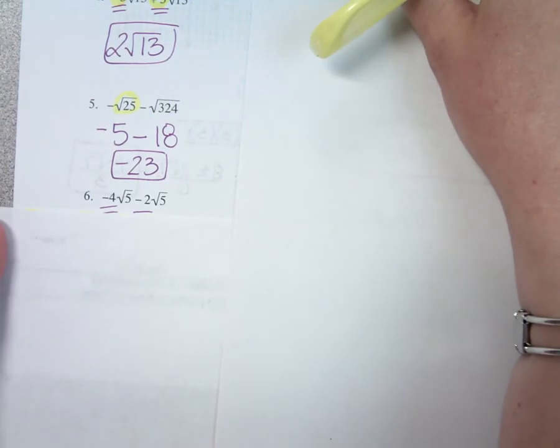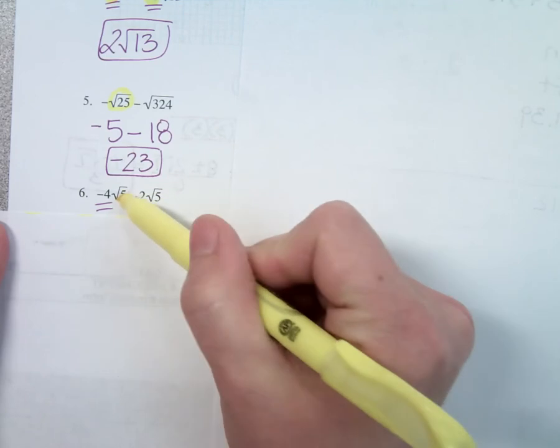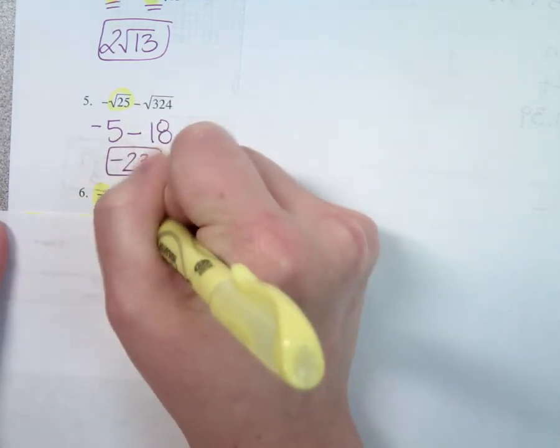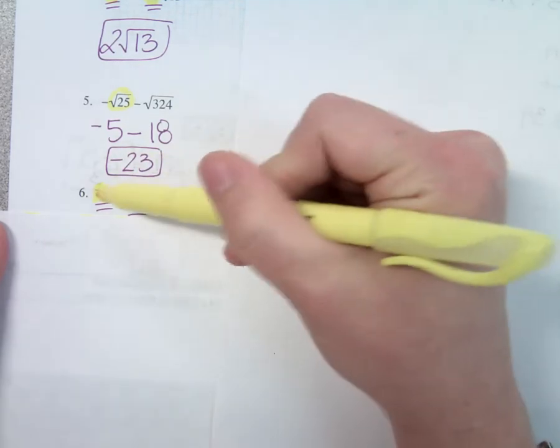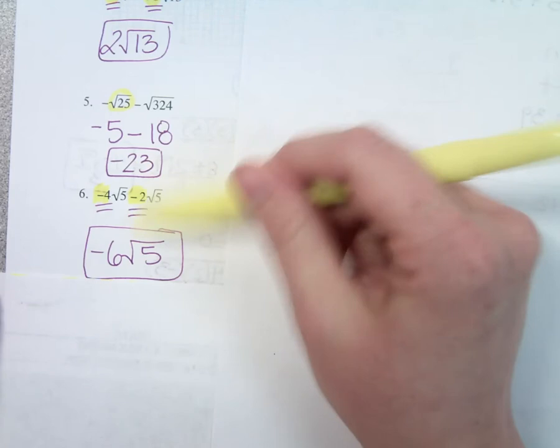Okay, number 6. I'm trying to subtract. As long as I have the same number under the radical, I am allowed to subtract. The only thing I actually work out are those outside numbers. Negative 4 minus 2 is negative 6, and the square root of 5 just recopies.